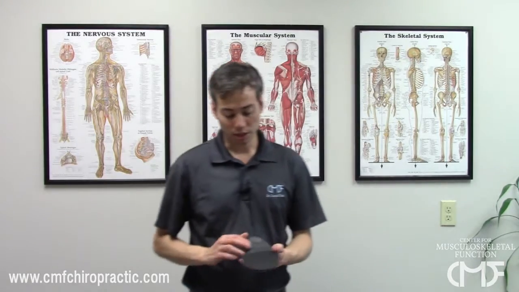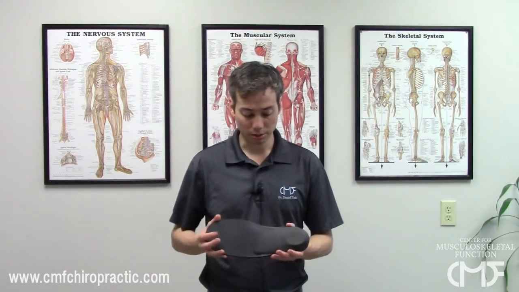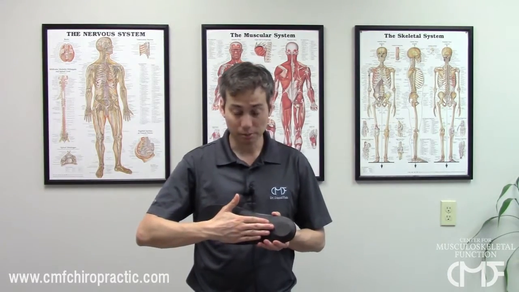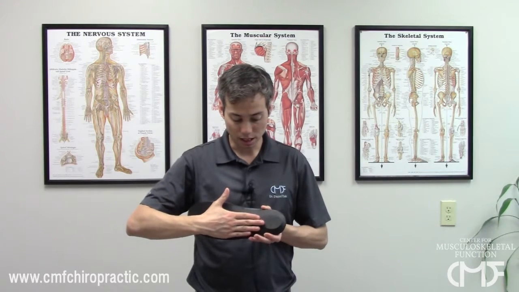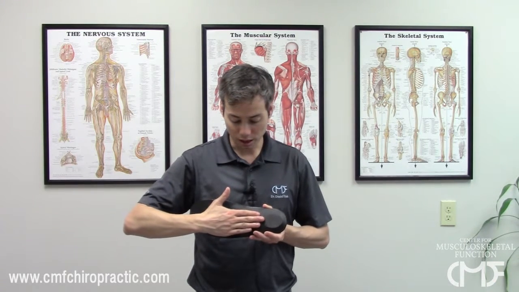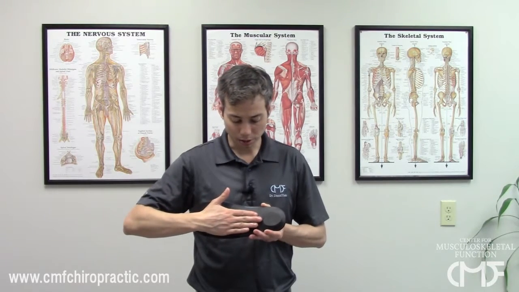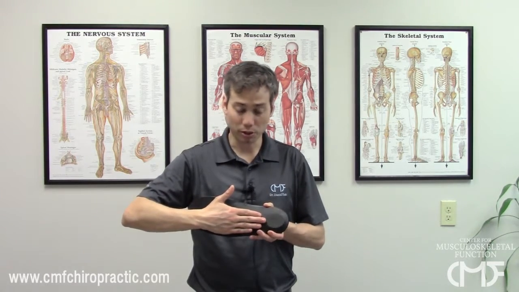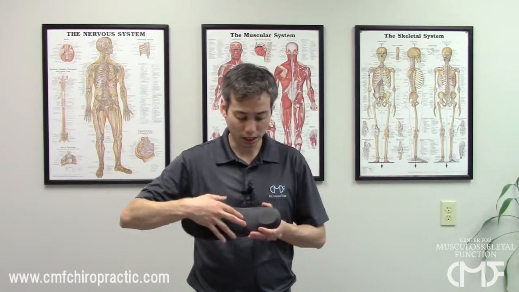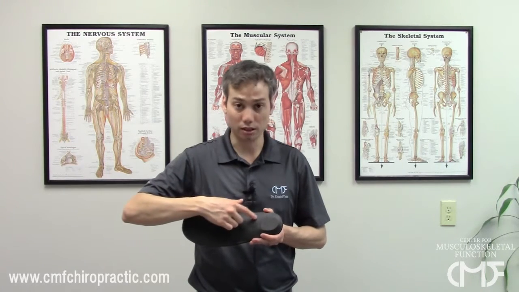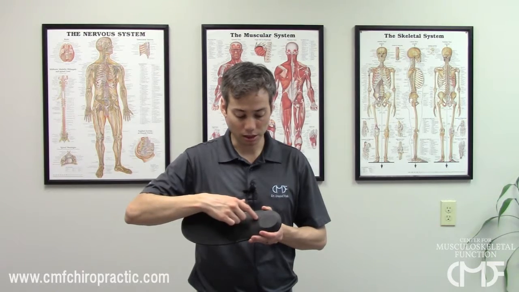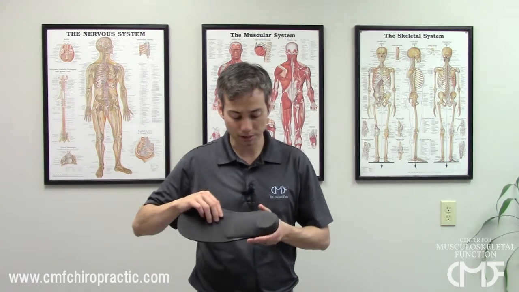In particular, the most common is, say this is the bottom of your foot, plantar fasciitis. Plantar fasciitis is pain from that thick fascial band that runs across the bottom of the foot, and that's supposed to give a little bit, but with overpronation, it stretches too much, and it can create pain, particularly by the heel here, on the medial portion, on the inside portion of the heel.